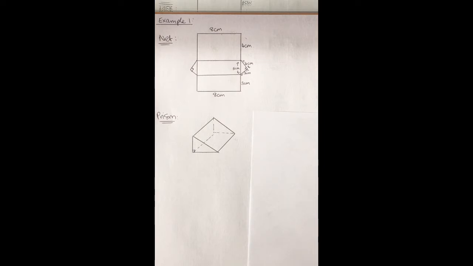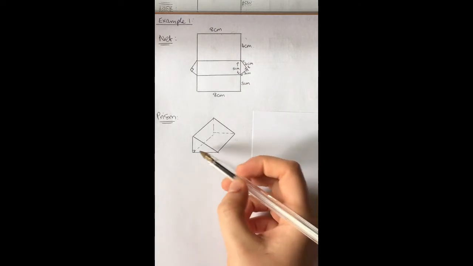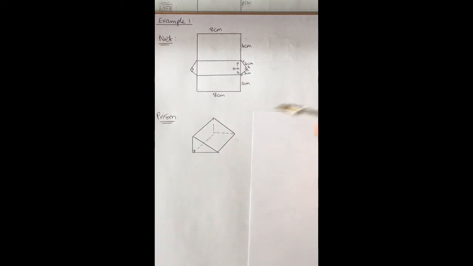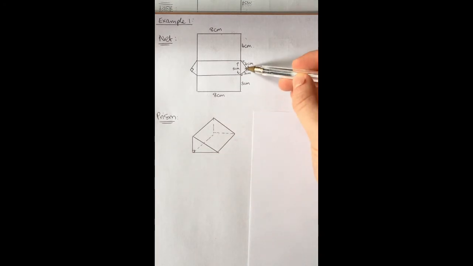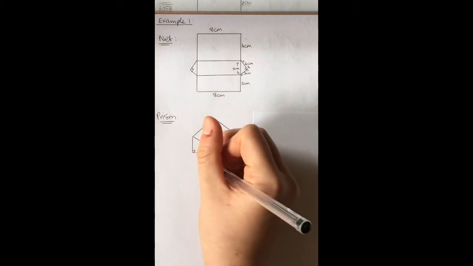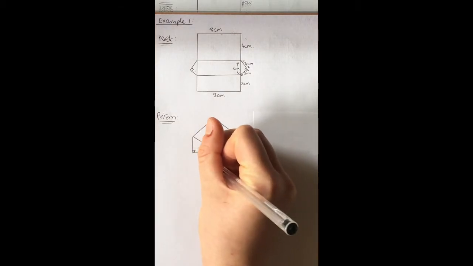Okay, we need to decide which sides are going to correspond to what from the net. So this bottom one here, I know that my right angle is there. So my right angle is going to be there on that one. So I know that this 4 centimeters is my bottom side.